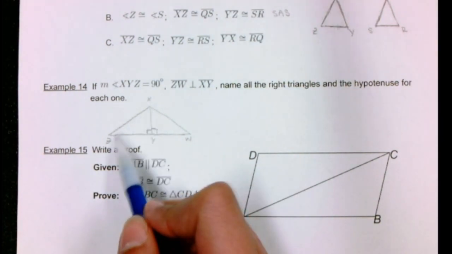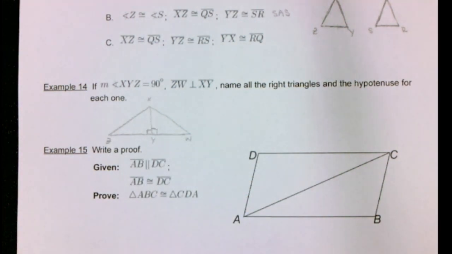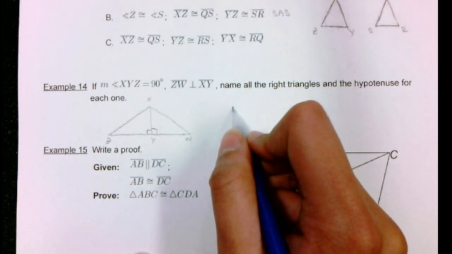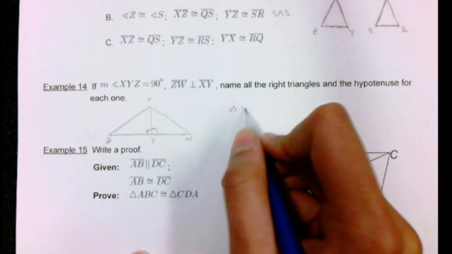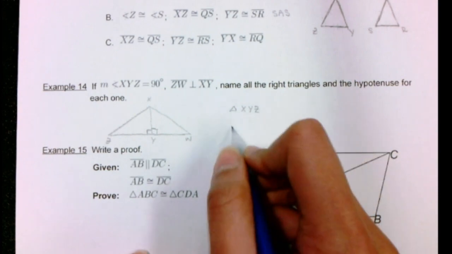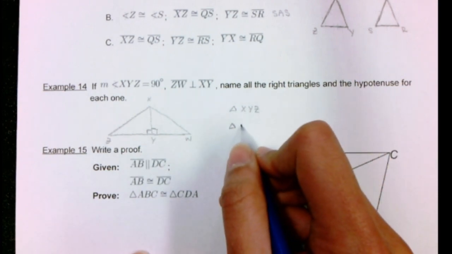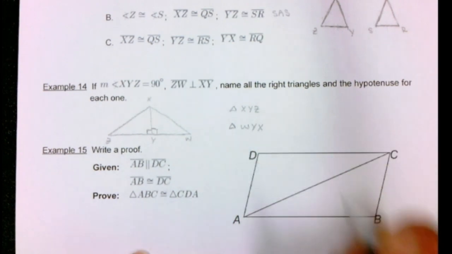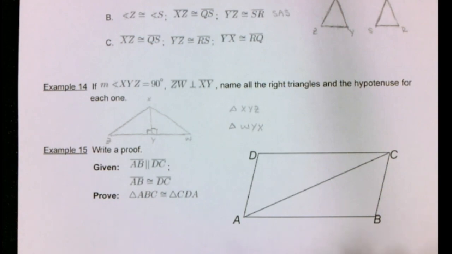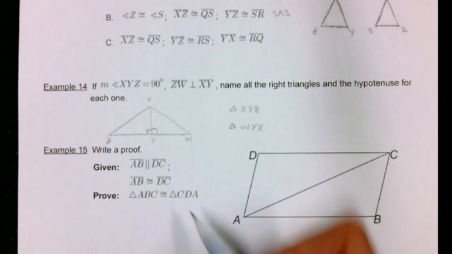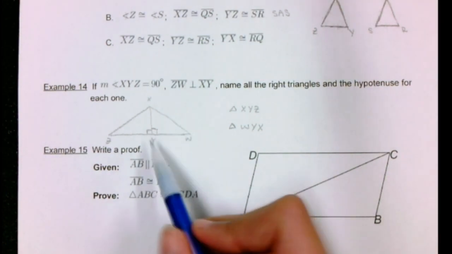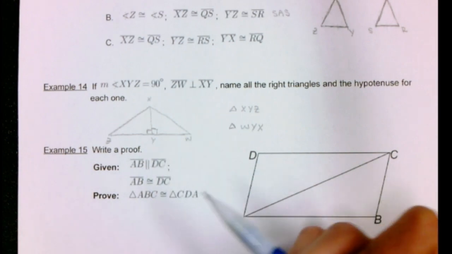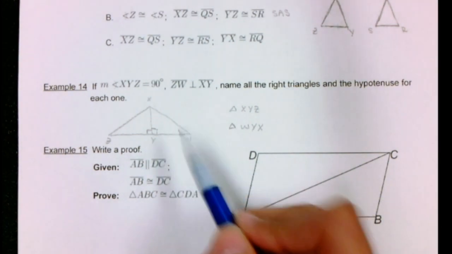So we have two triangles here. They both have a right angle. So by the definition of a right triangle, triangle XYZ and triangle WYX are the right triangles. And the hypotenuse is the side opposite from the right angle, and it's also the longest side.